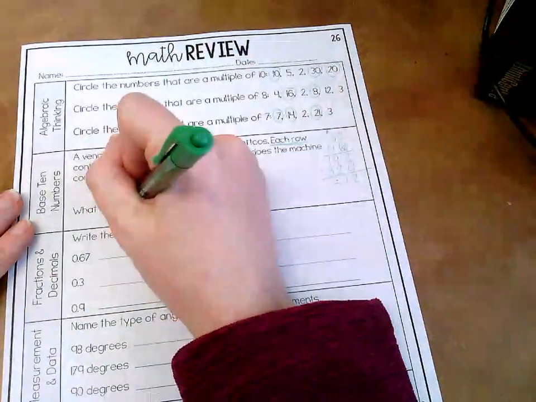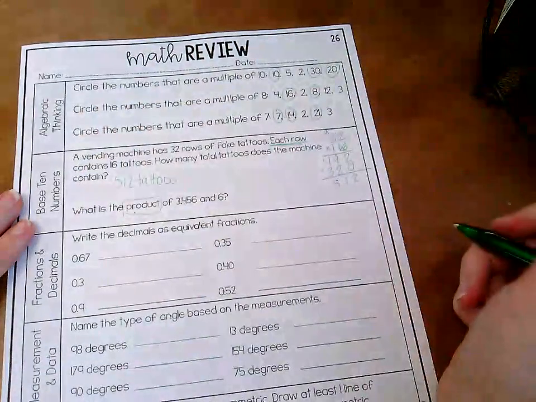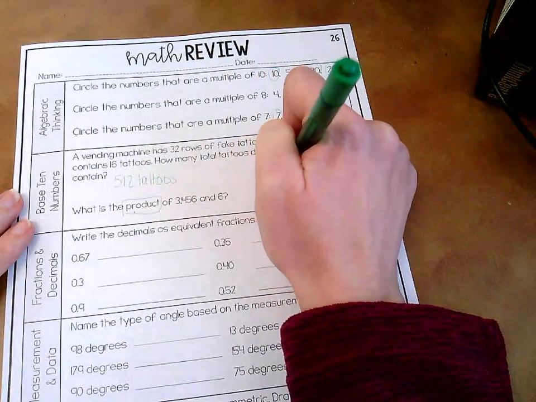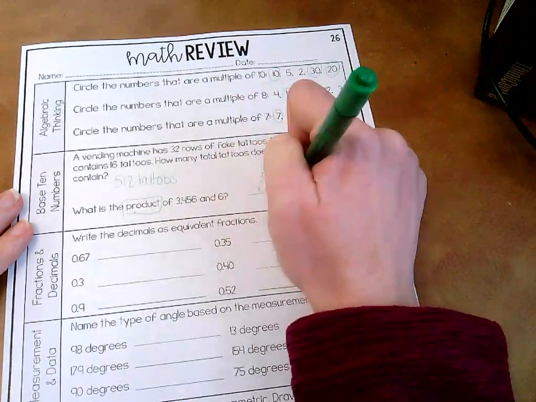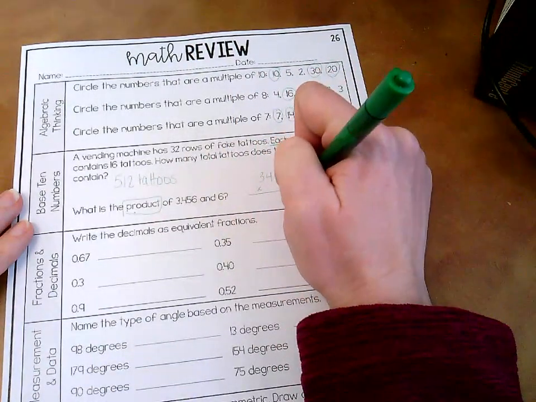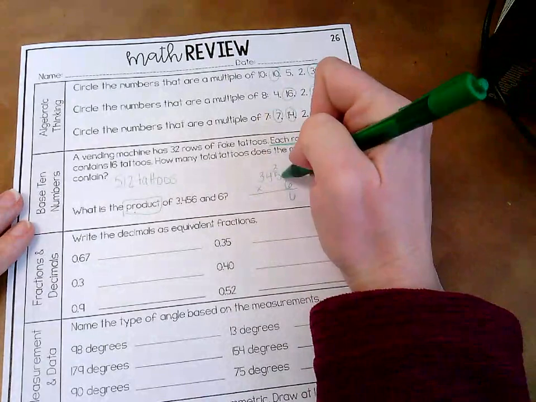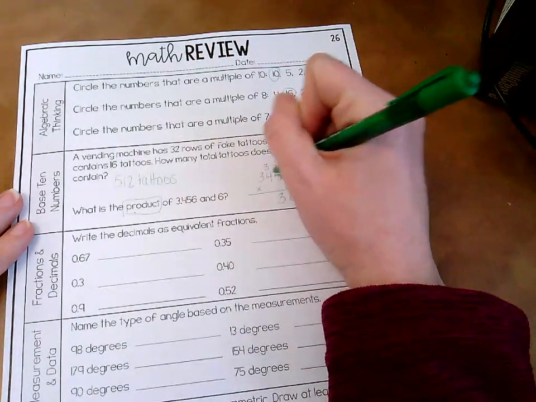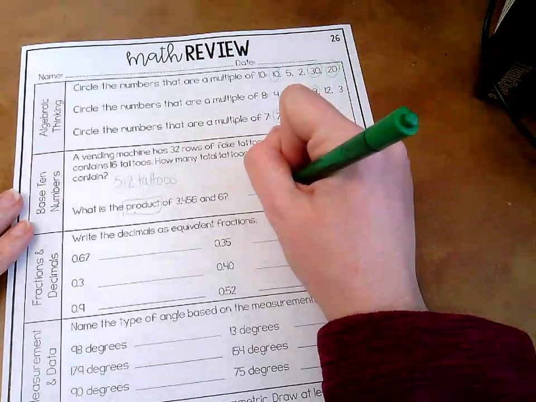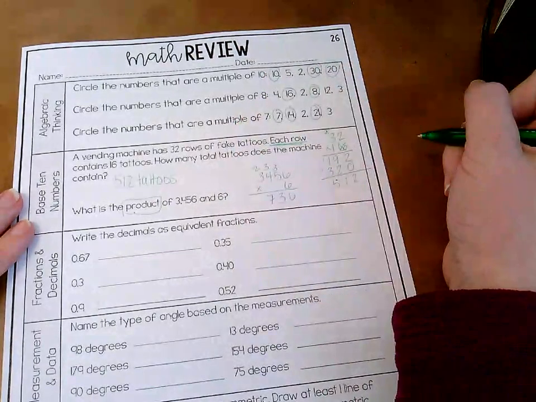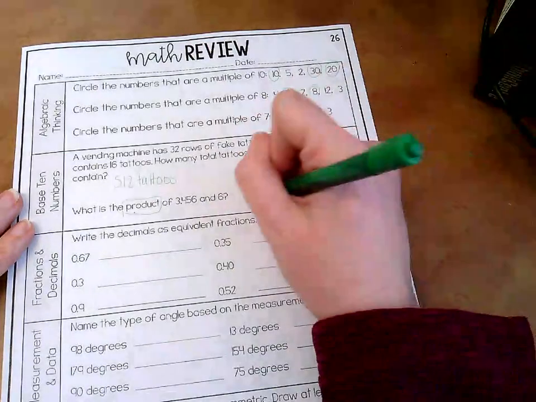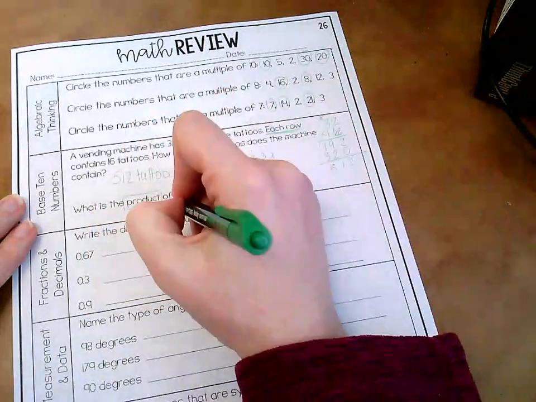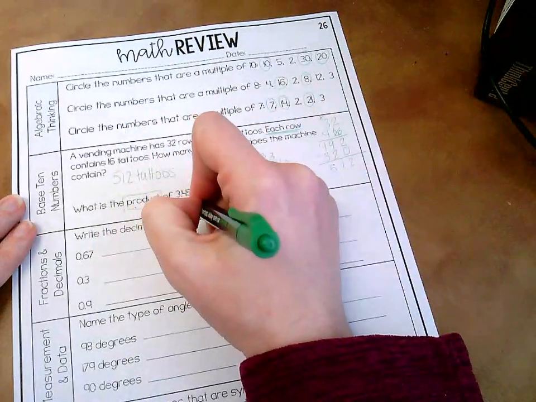My next one, what is the product? Product means to multiply. So we're going to do 3,456 times 6. 6 times 6 is 36. 6 times 5 is 30, plus 3 is 33. 6 times 4 is 24, plus 3 is 27. 6 times 3 is 18, plus 2 is 20. So we get 20,736.